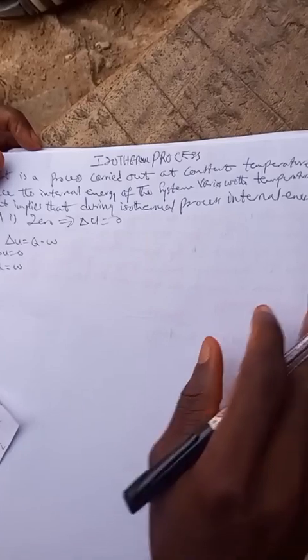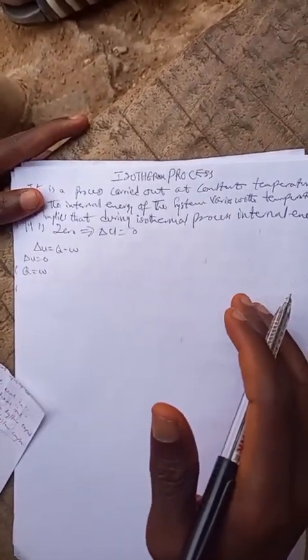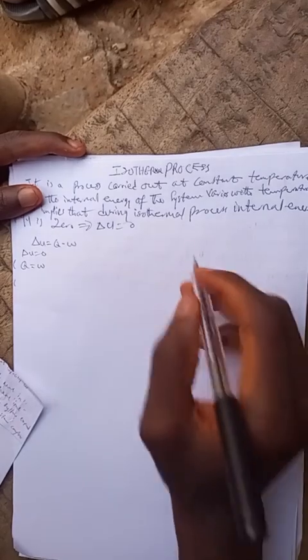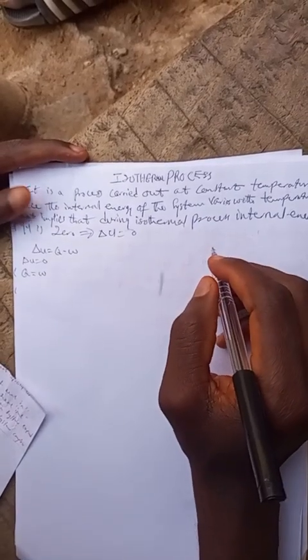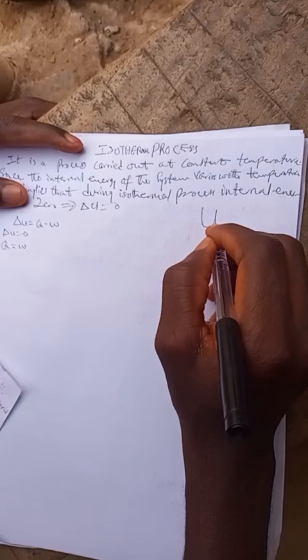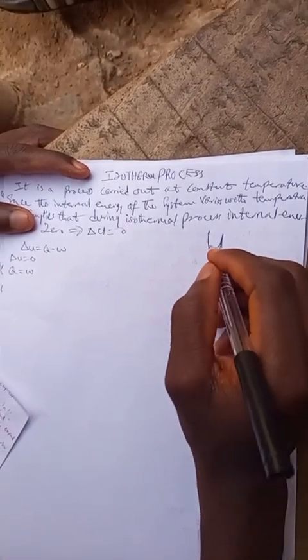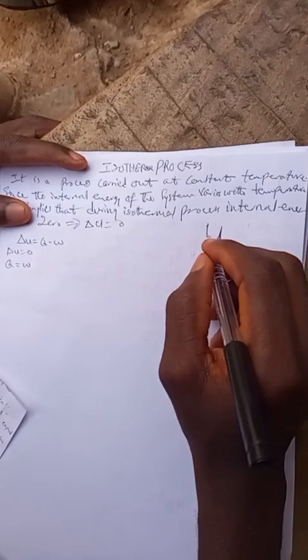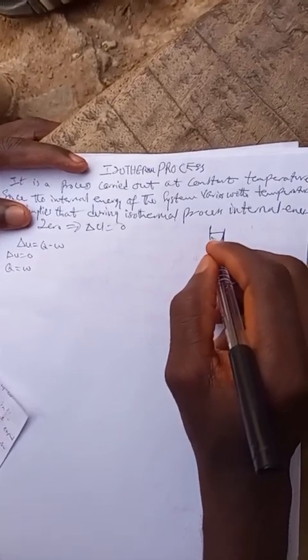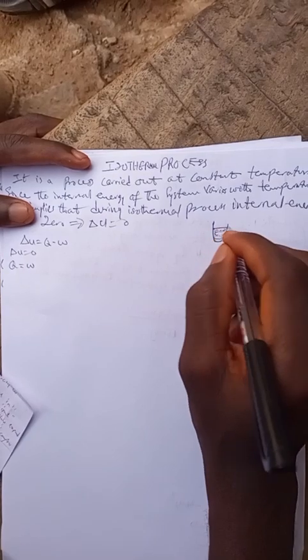I want to put something for you in this isothermal so that we are going to get the formula directly. Let's say we have a pot, and inside the pot there is gas, or let's say we have water, and we try to cover the pot here.